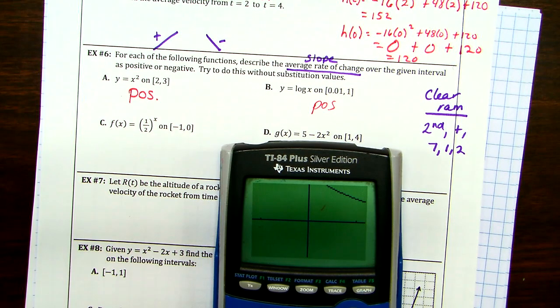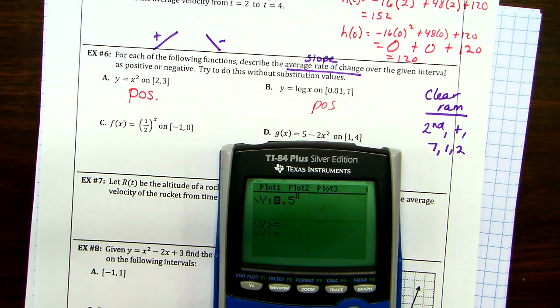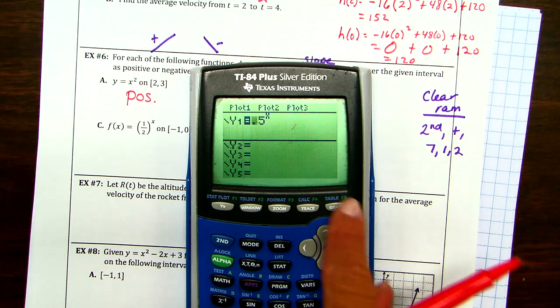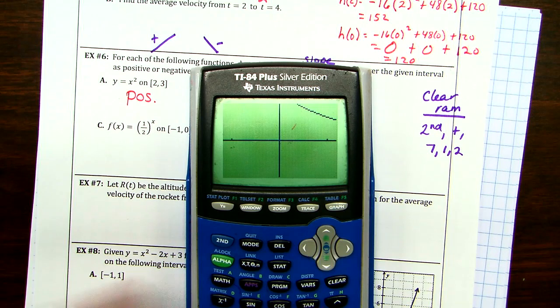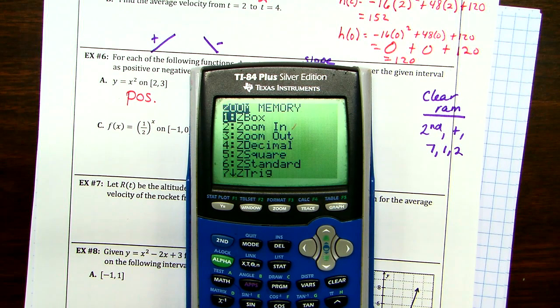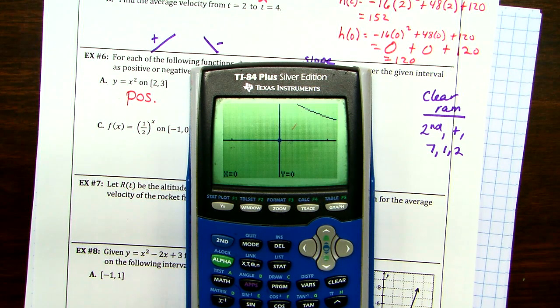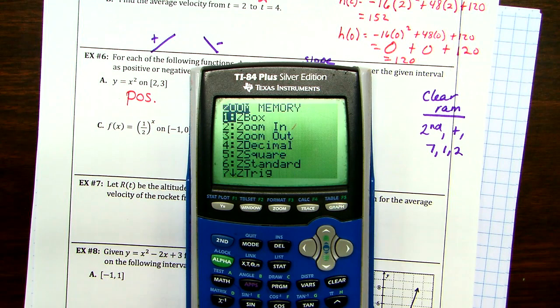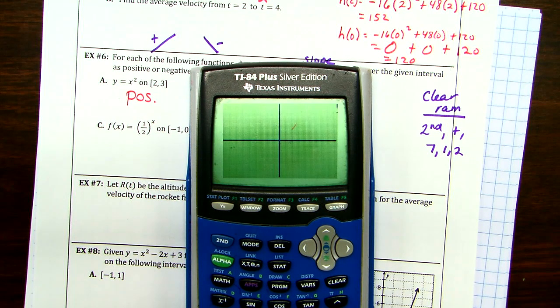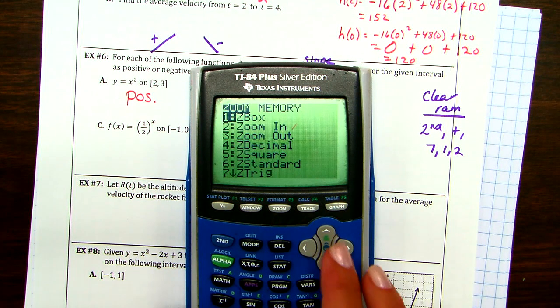I'm on some weird zoom right now, right? Let me see, did I type it in correctly? I sure did. So let's change our zoom. So back to my graph. Let's do zoom. Why am I getting this weird zoom? Zoom out.